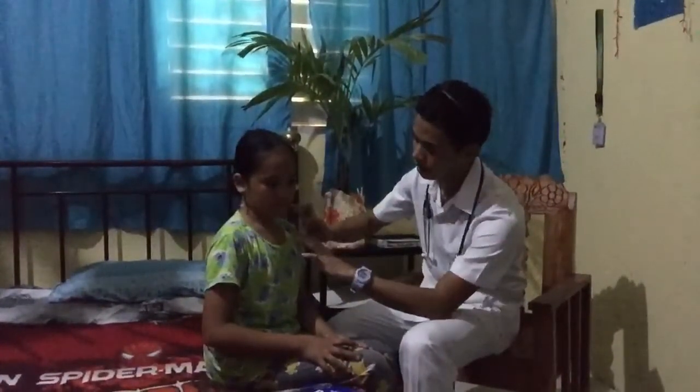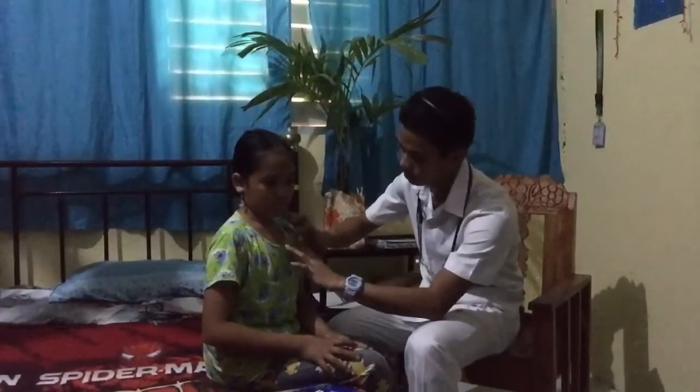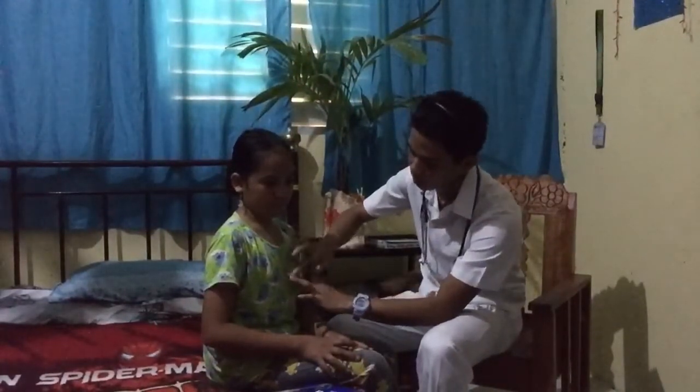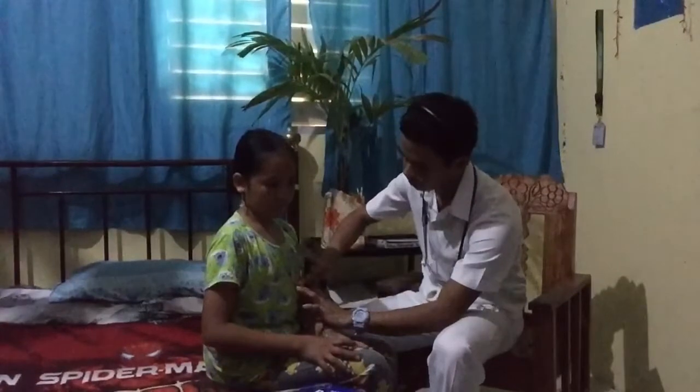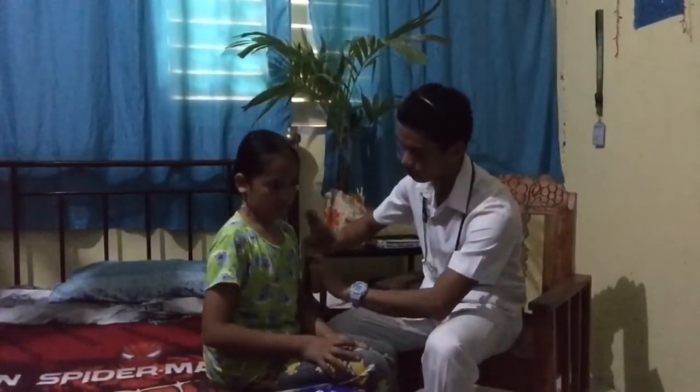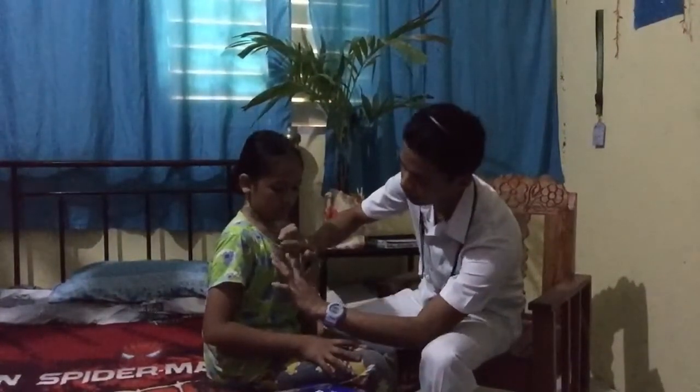So same with the palpation, we're going to percuss in a circular motion. So we're just going to assess for the sound. Same with the opposite side.